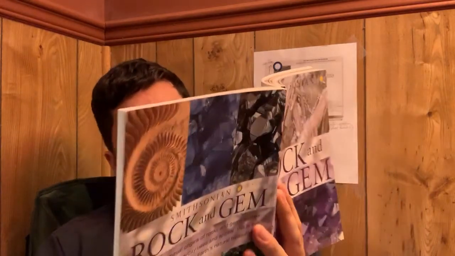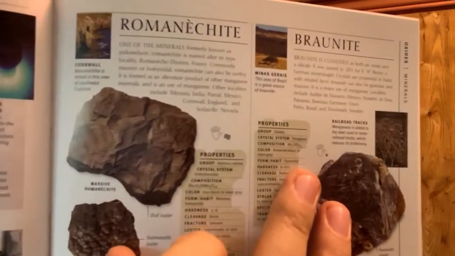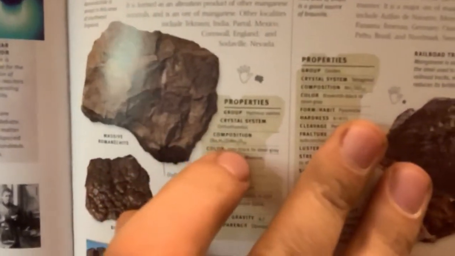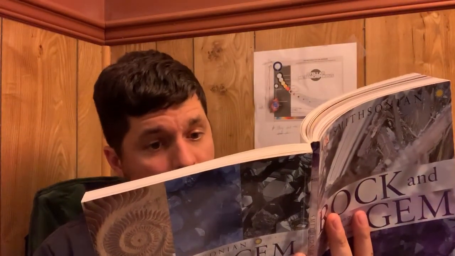We should always be aware that rocks and minerals are composed of elements in various combinations. And it's really, really neat because we have these weird combinations all over the place. Remanentite, check that out. Right there. I don't know if you guys can see that, but the chemical composition of remanentite is barium, water, manganese, and oxygen.